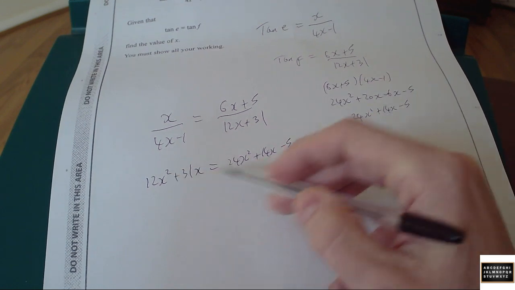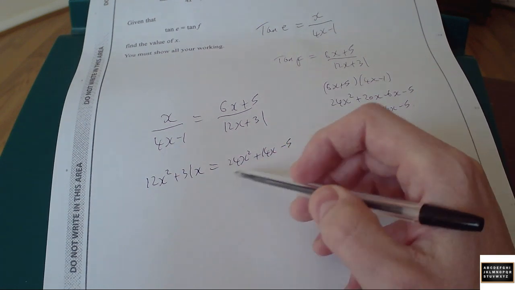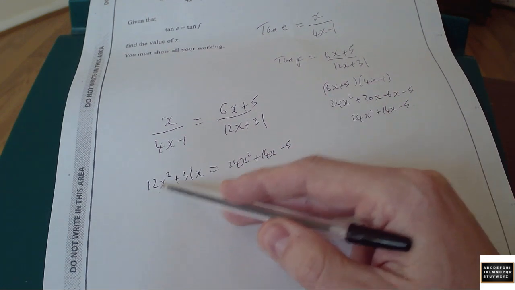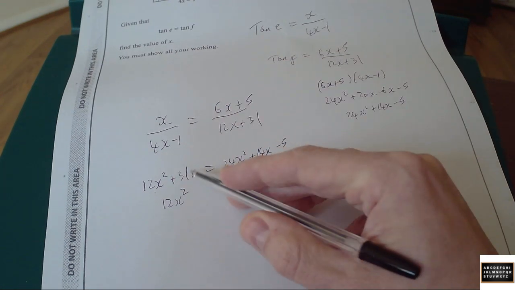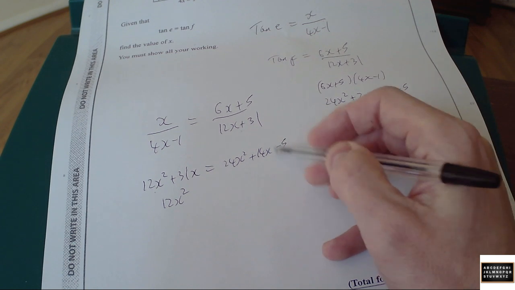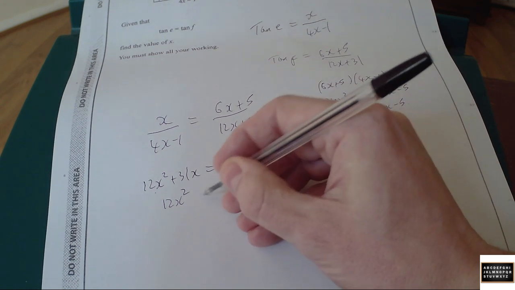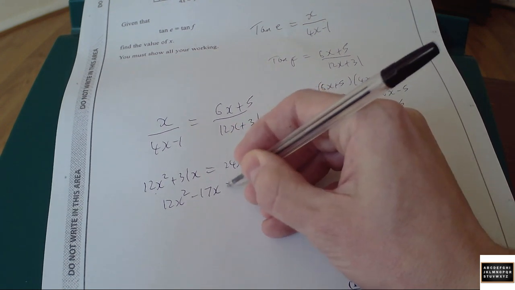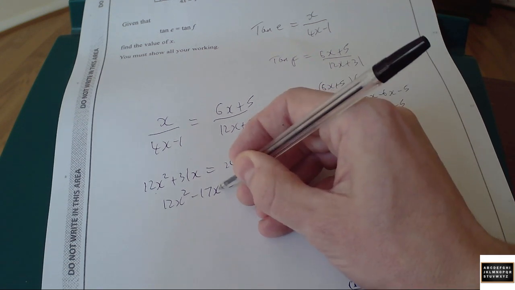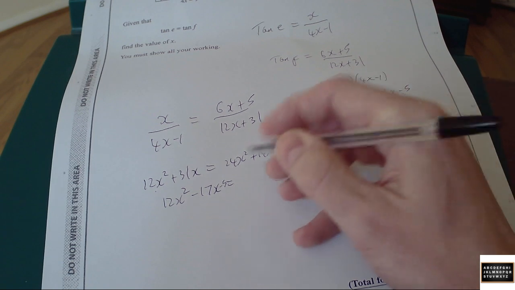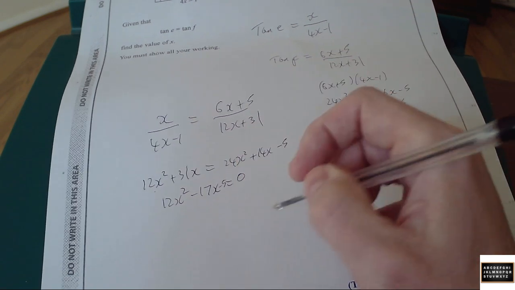And again, I'm going to collate all these things into one simple quadratic. So I'm going to take 12x squared from both sides. So I'm going to have 12x squared. I'm going to take this 31x from 14. So that gives me minus 17x. And then I'm going to have the minus 5 here from earlier and then equal to 0. So I have to squeeze that in.